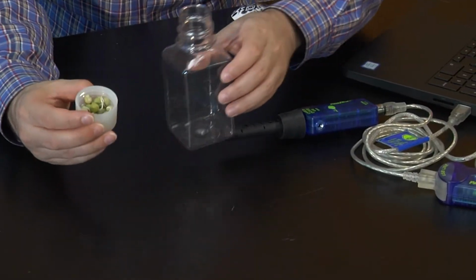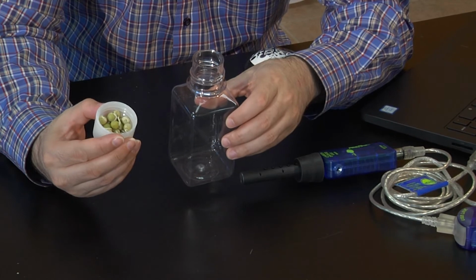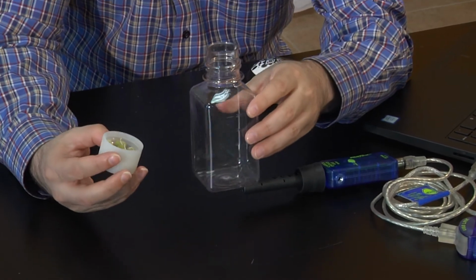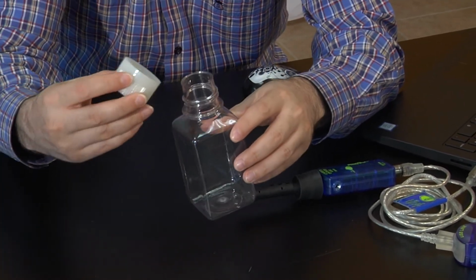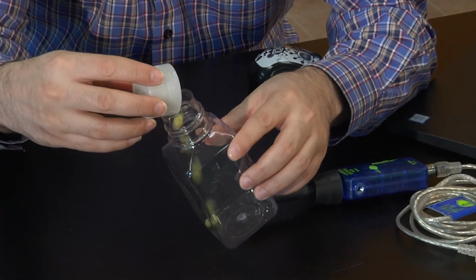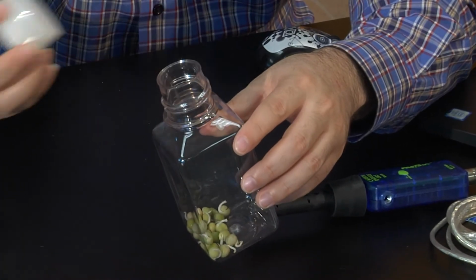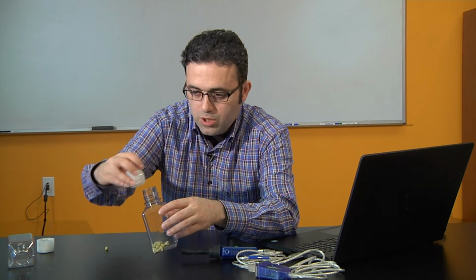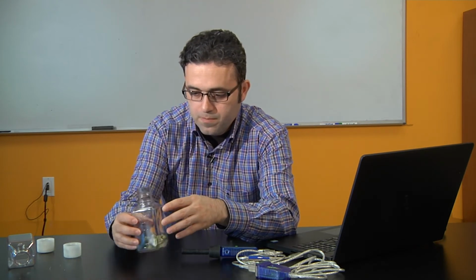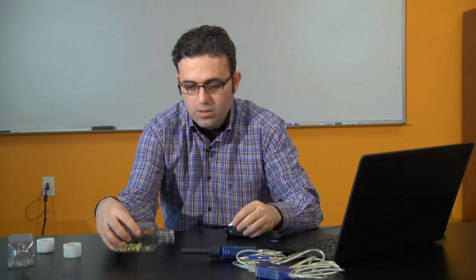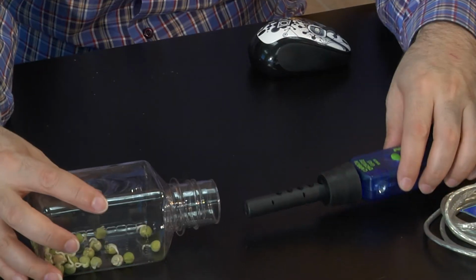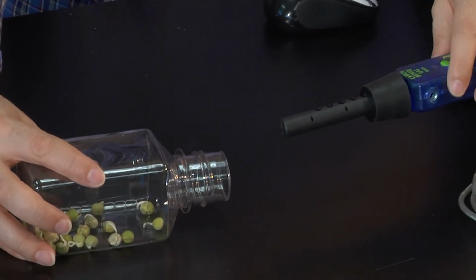But I'm going to use a new bottle for my second trial. I'm going to get my pea seeds that are germinating, 25 pea seeds, and I will empty them in my respiration chamber. I will lay it on its side and plug my carbon dioxide sensor into it.